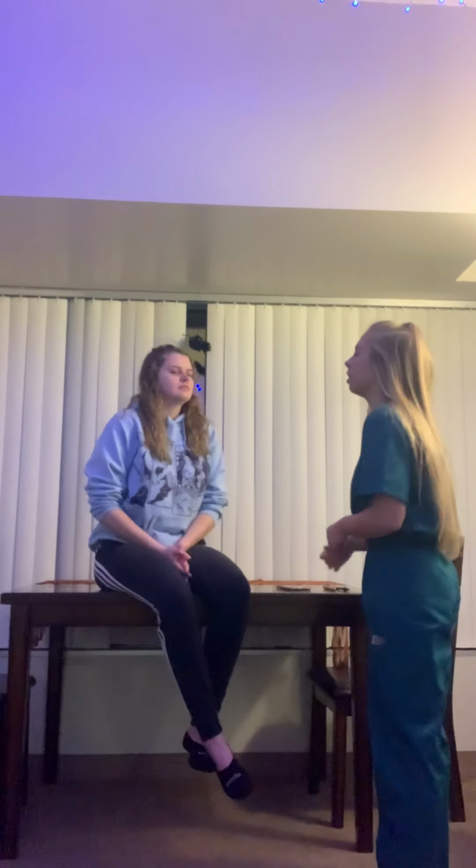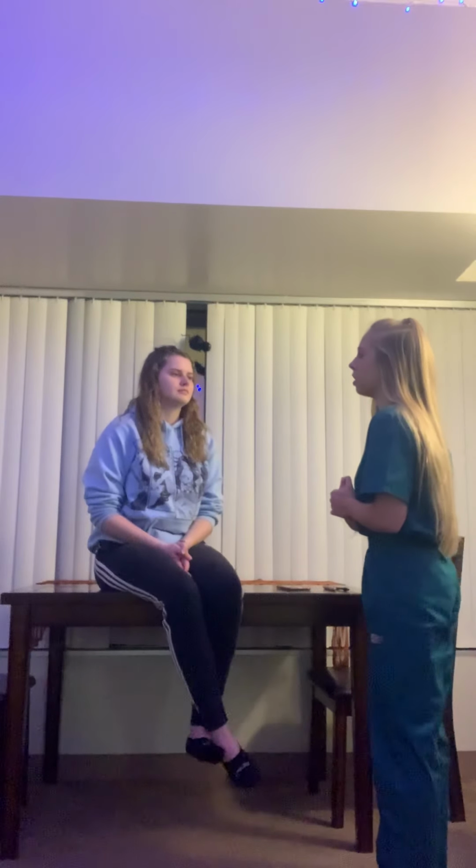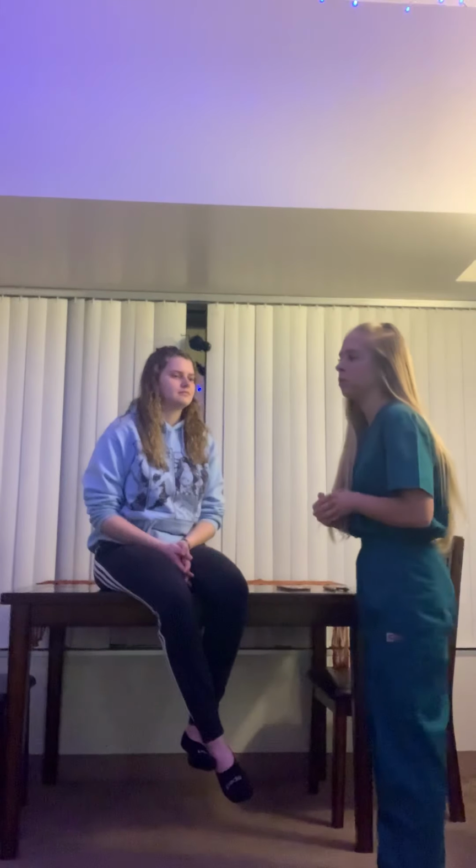And then I'm going to go ahead and inspect the eyes. Look at the lids, the conjunctiva, the sclera, and the cornea. I don't see any swelling or redness or drainage.